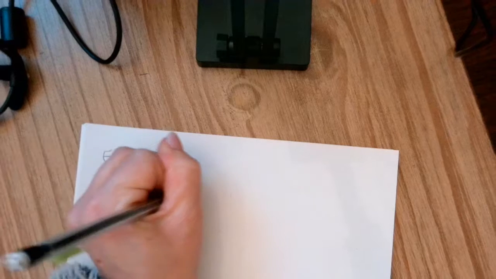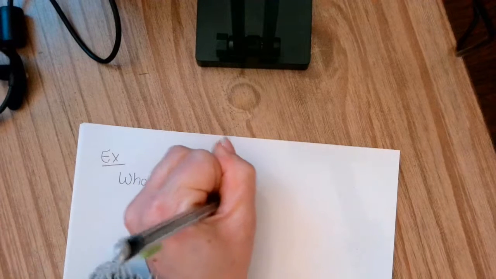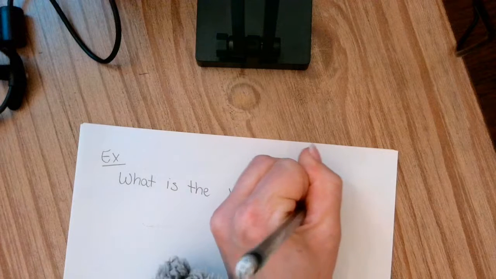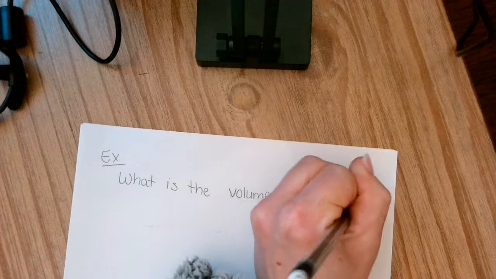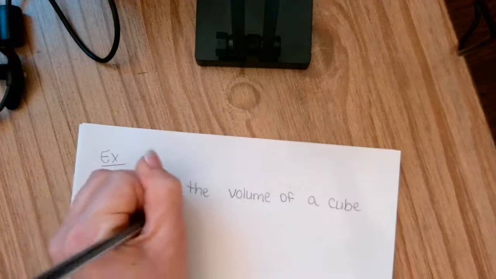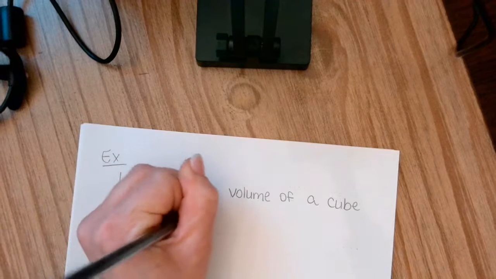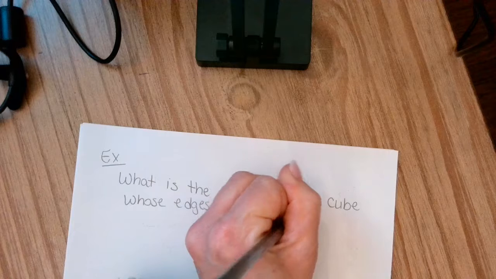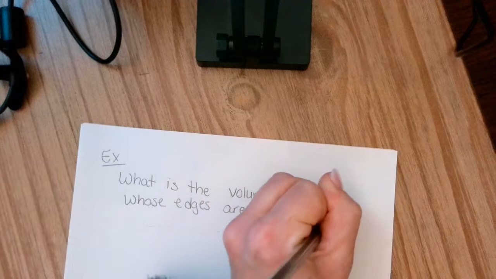What is the volume of a cube whose edges are 10 centimeters long?